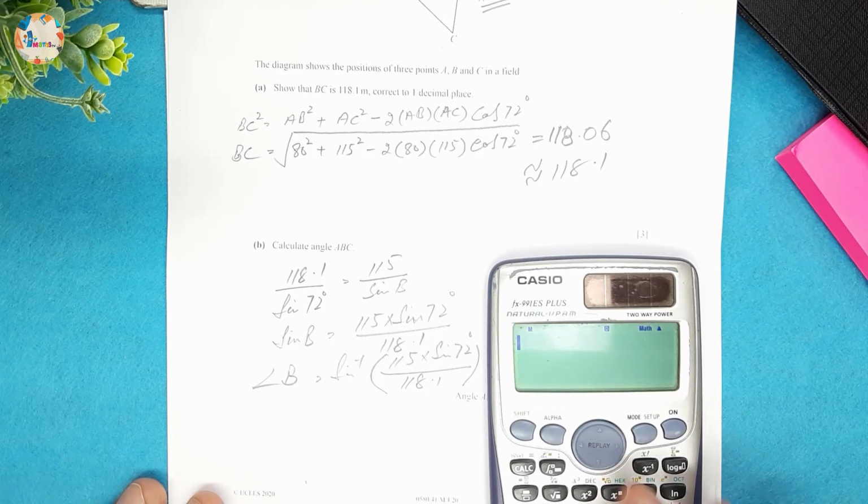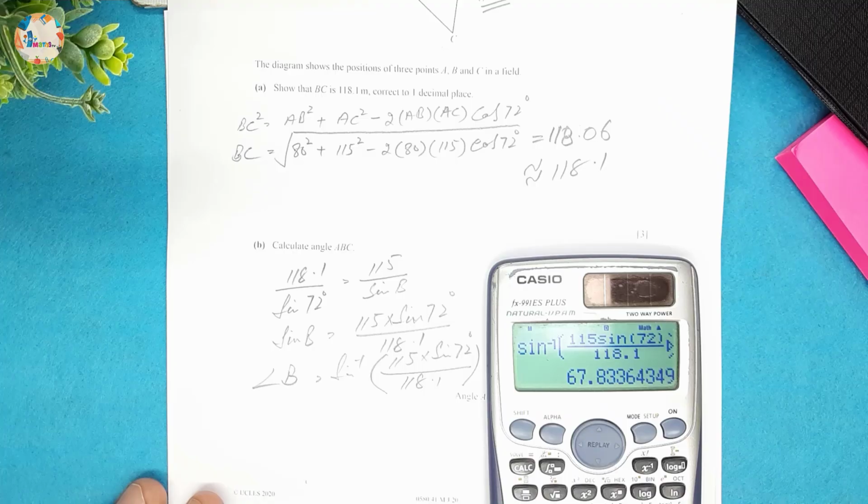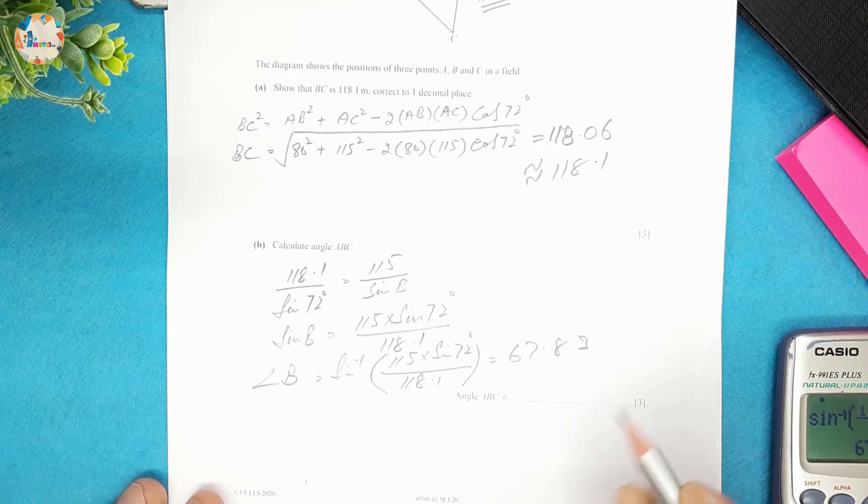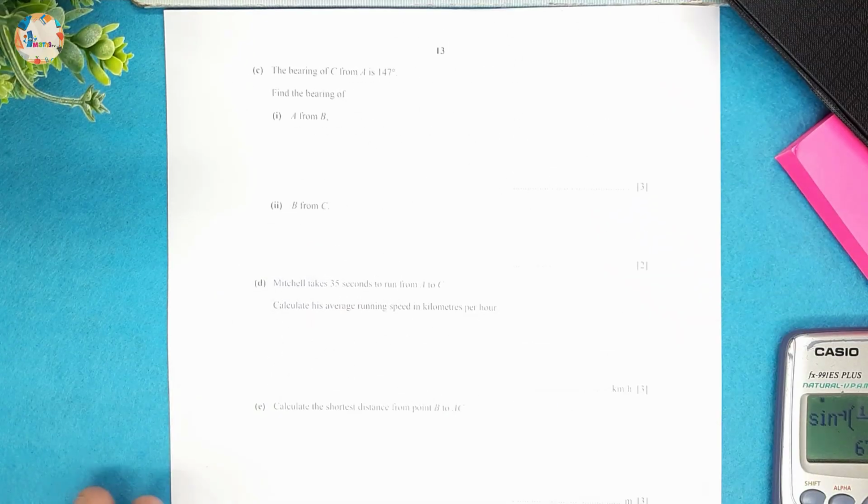This will be sine inverse of the fraction 115 into sine of 72 divided by 118.1, and this results in 67.83, so we can write 67.8 as our answer.